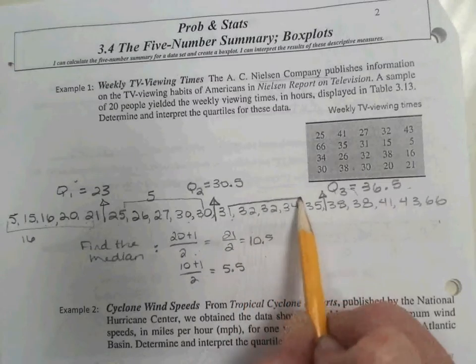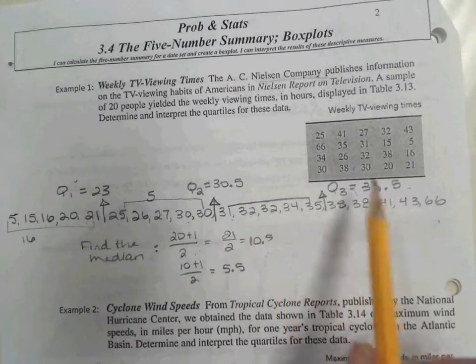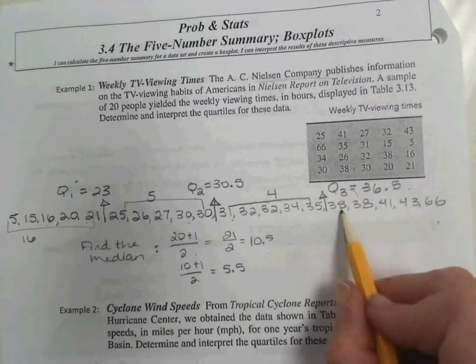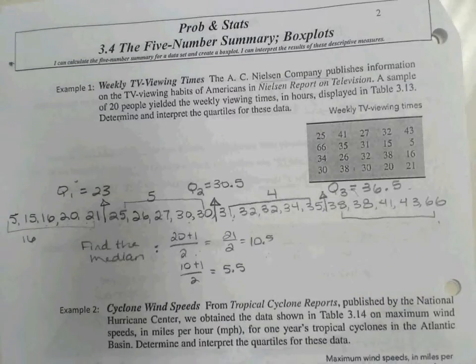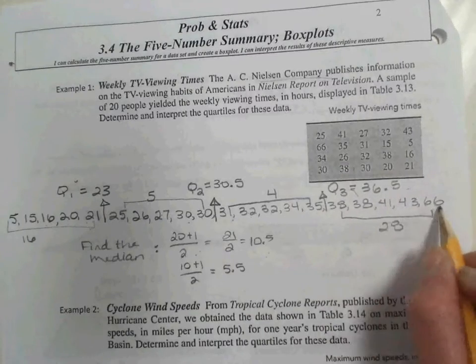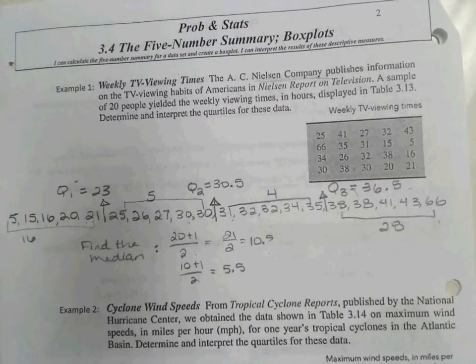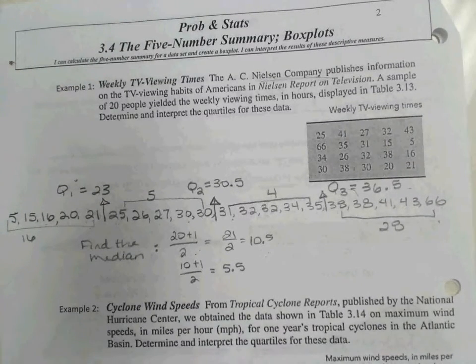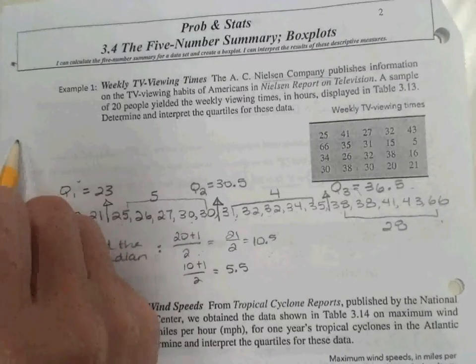And then the range for my third quarter of the data, 35 minus 31, is 4. And then for this upper quarter of the data, we have 28 as our range there, 66 minus 38. Okay, so looking at those numbers, you can see, wow, the fourth quarter of my data has quite a large variation compared to or contrasted with the middle 2 quarters. So that's what we'll write. I'm going to write mine above because I don't have space below, so I'm going to write my interpretation kind of flip-flop.